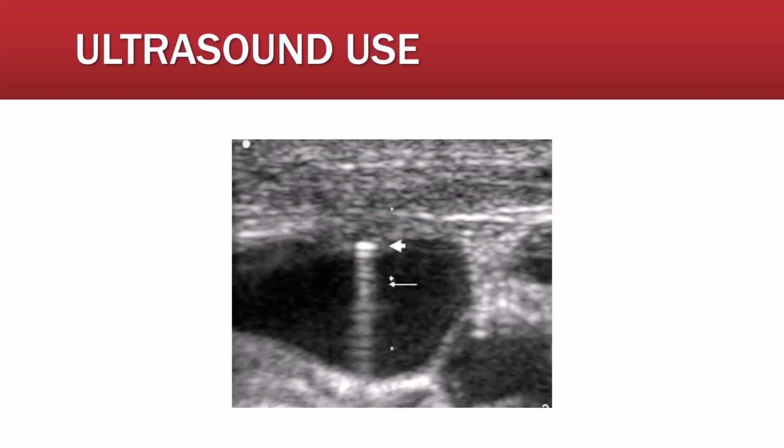Further use of ultrasound is the use of dynamic ultrasound imaging to identify the tip of the inserting needle. We're currently viewing a transverse window of a venous vessel. We're identifying the hyperechoic imaging of the tip of the needle penetrating the venous vessel.